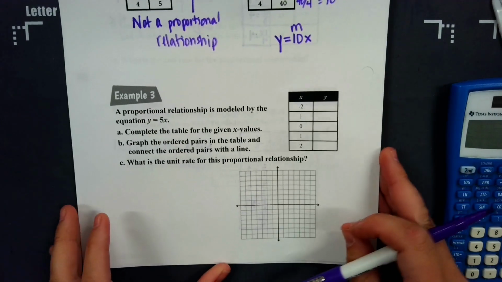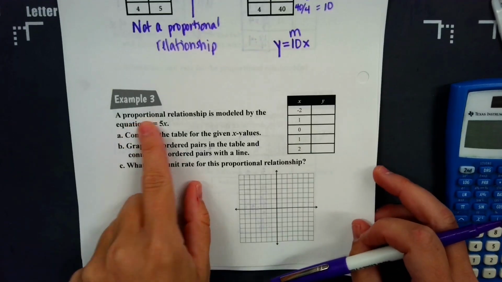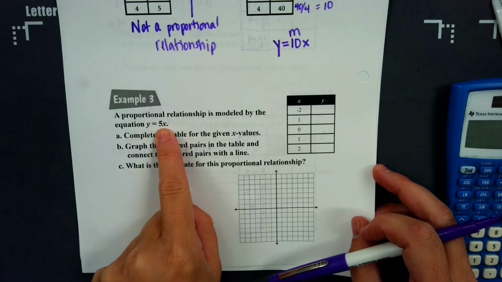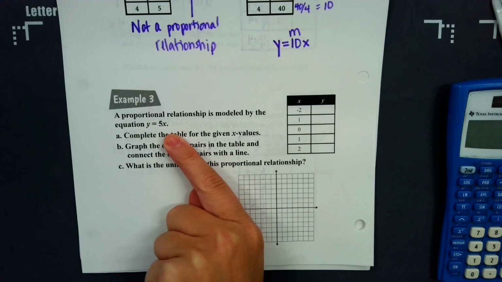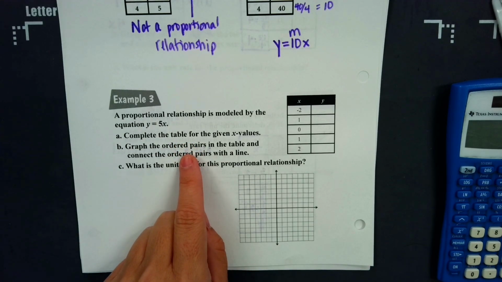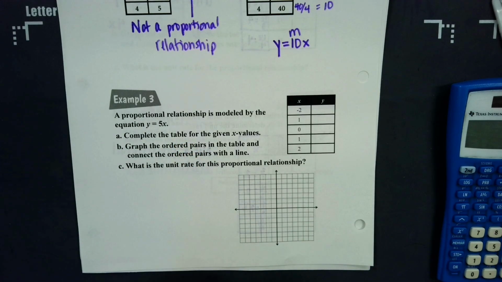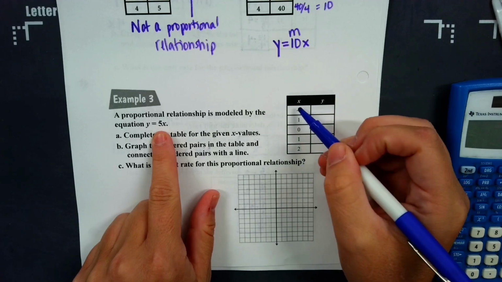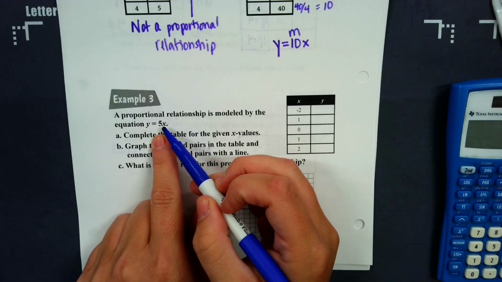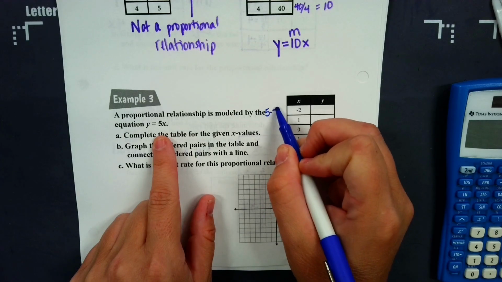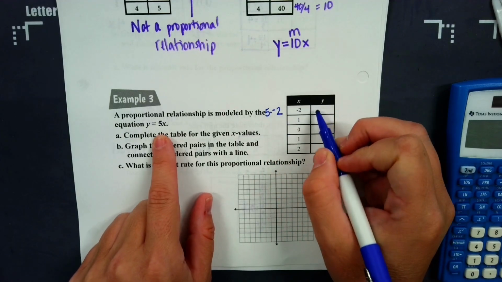Okay. Example 3. A proportional relationship is modeled by the equation y equals 5x. So now they're giving us the equation. They're asking us to come up with the table and graph. Okay? So what we're going to do is all of these x values, I'm going to put them in for x. So this first one would be 5 times negative 2. What is 5 times negative 2?